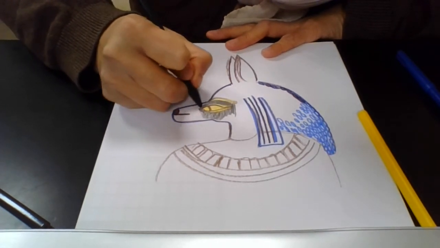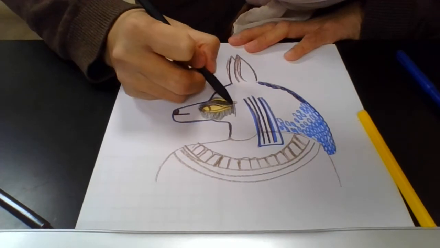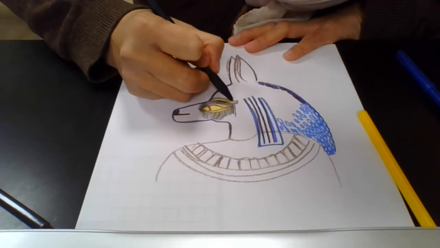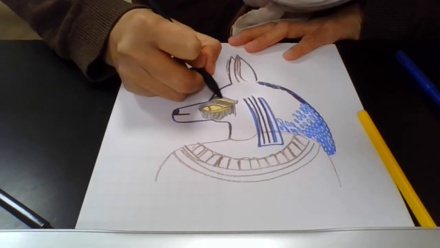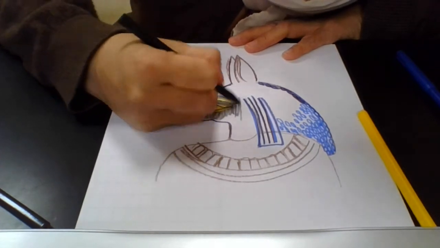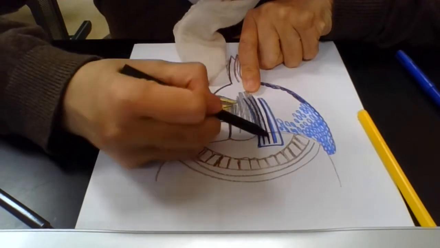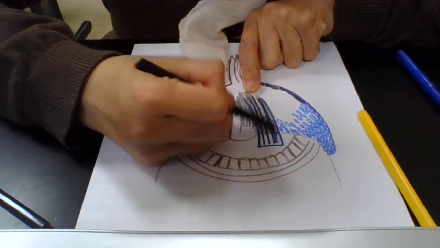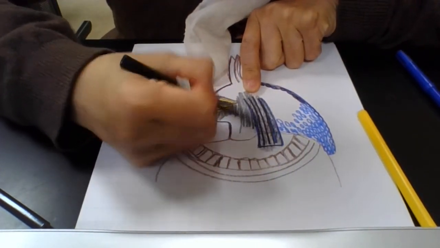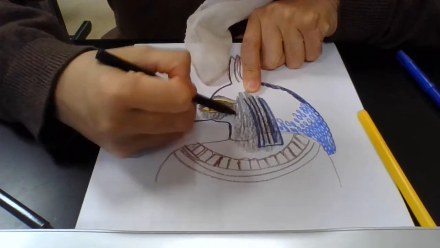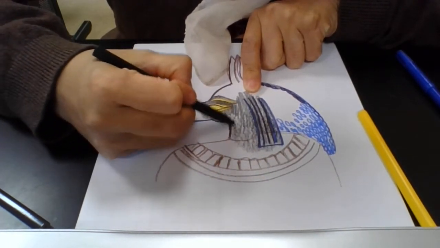Usually I want you to color in one direction, but for this, it's not a problem if you color around it, because you want to make sure that you are outlining it properly. And then you can go ahead and color. You could do it in a black marker, but something that is definitely different, so you're able to see.